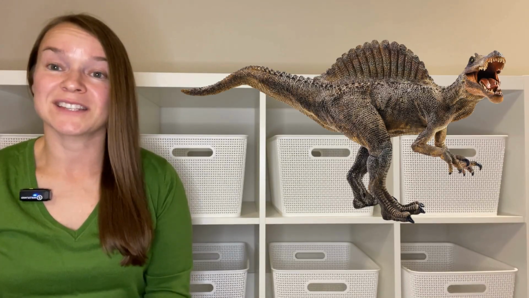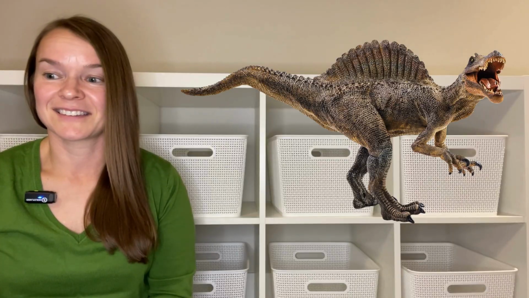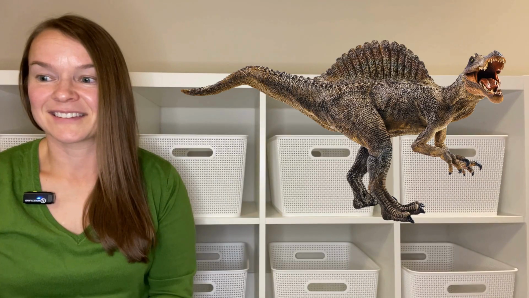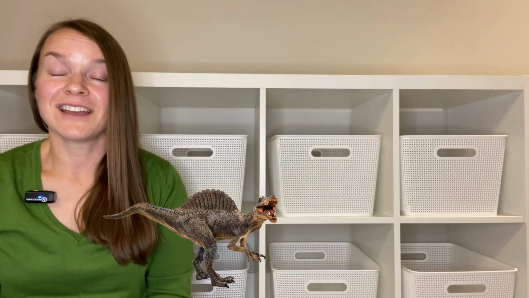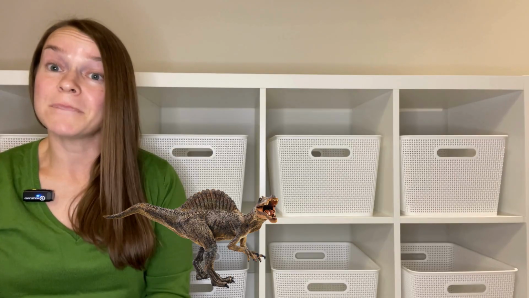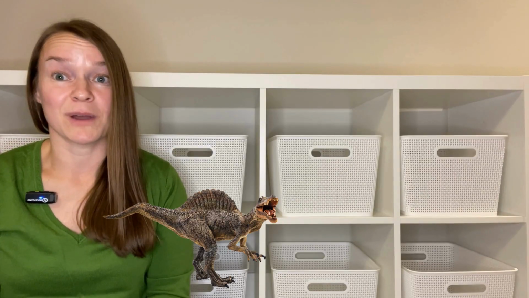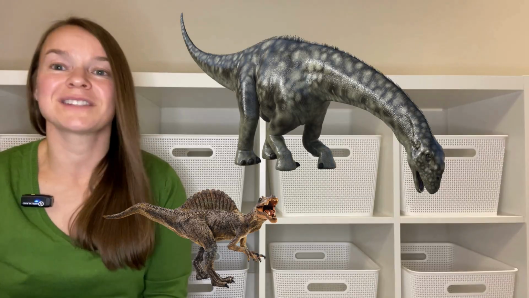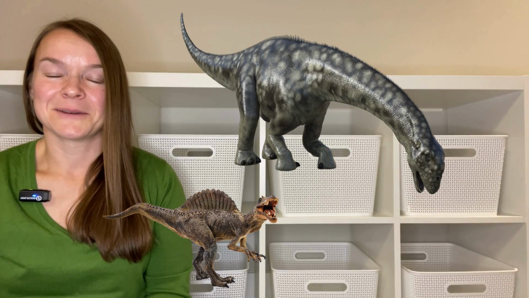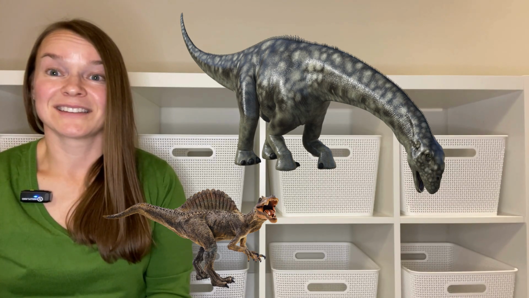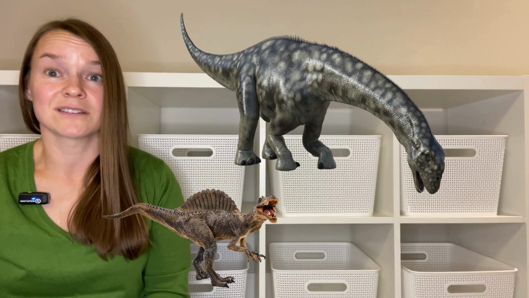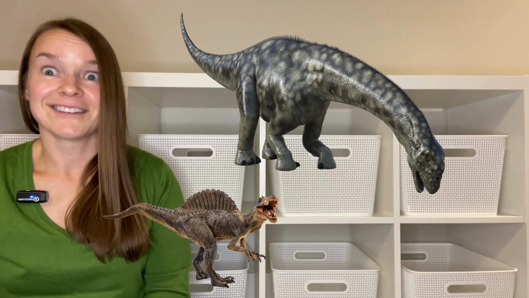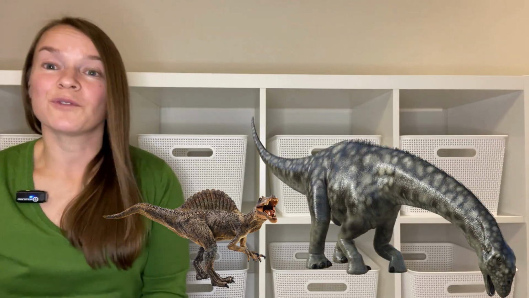Do you know what kind of a dinosaur this is? Yeah, this is a Spinosaurus. So let's put the Spinosaurus in the middle and see if you can see which dinosaurs are bigger or smaller than the Spinosaurus. What kind of a dinosaur is this? This is Apatosaurus. Is Apatosaurus bigger than or smaller than the Spinosaurus? Bigger. Right, so we'll put it over there.